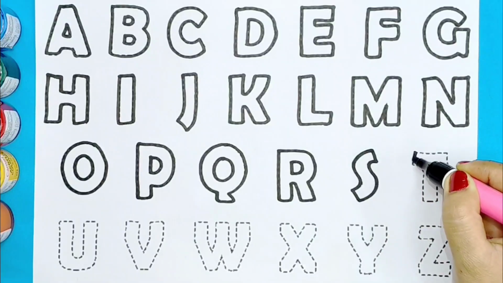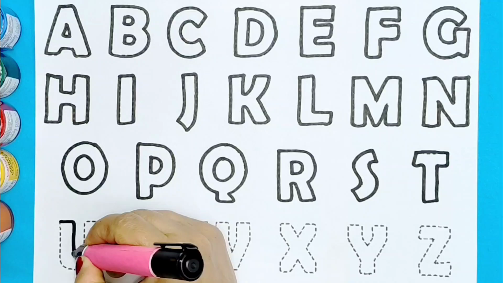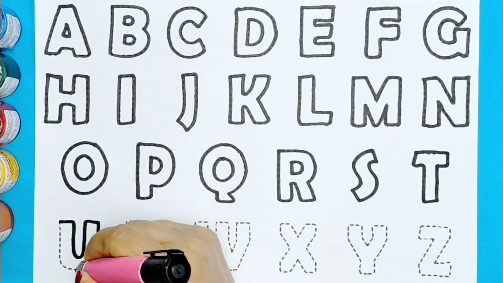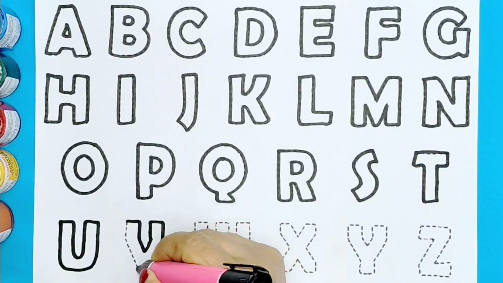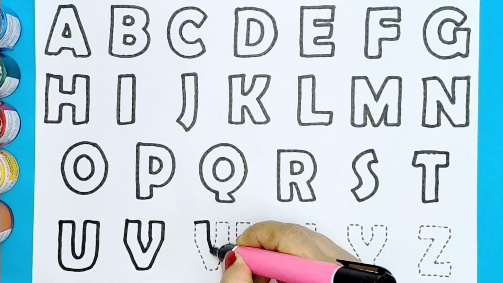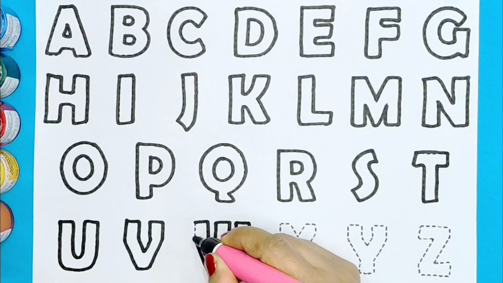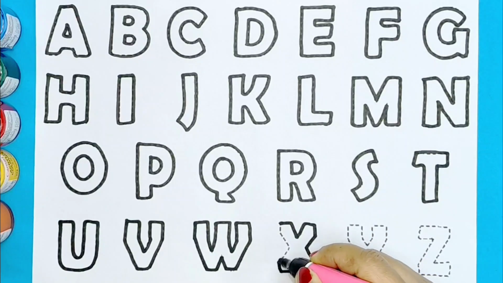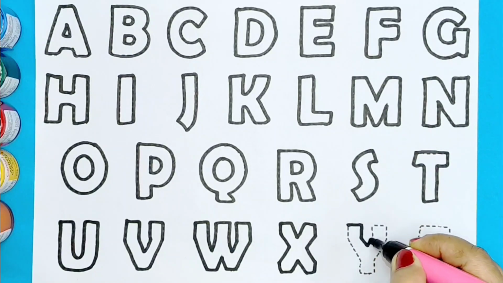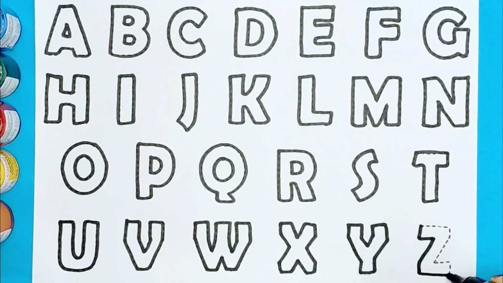S for sun. T for tiger. U for umbrella. V for van. W for what? X for Xmas tree. Y for UU. Z for zoo.